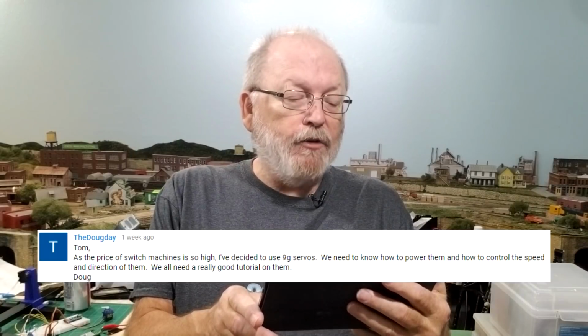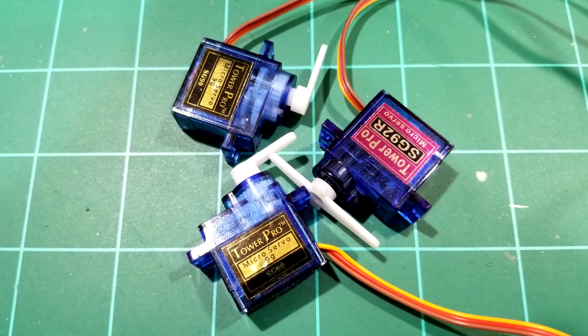Now let's get started with these questions and my answers. Okay, here comes question number 1. This is from the Doug Day. Tom, as the price of switch machines is so high, I've decided to use 9G servos. We need to know how to power them and how to control the speed and direction of them. We all need a really good tutorial on them.